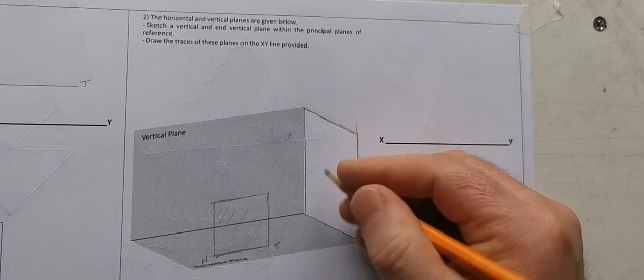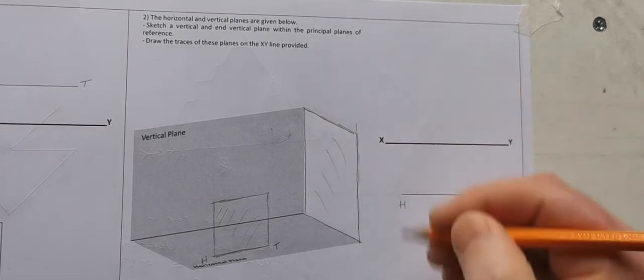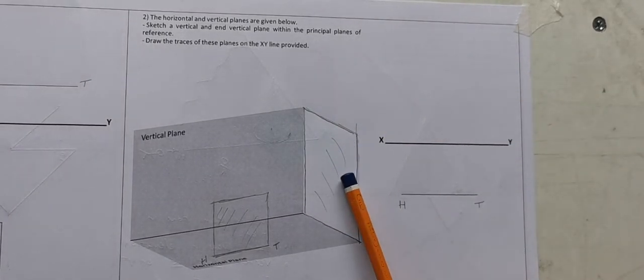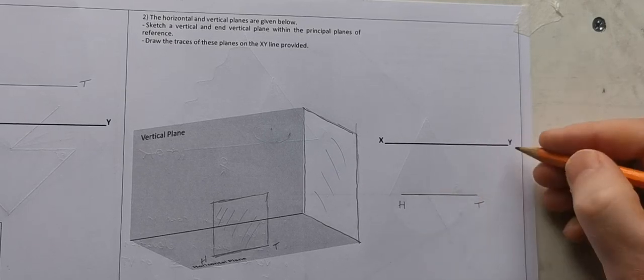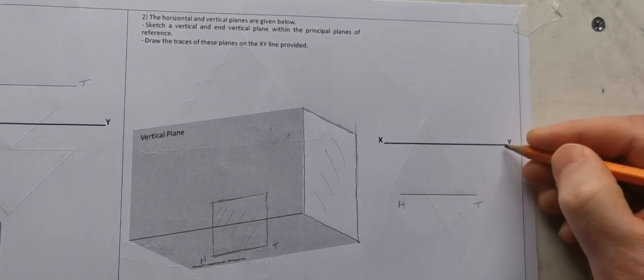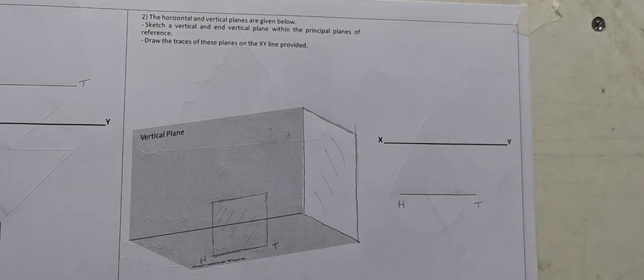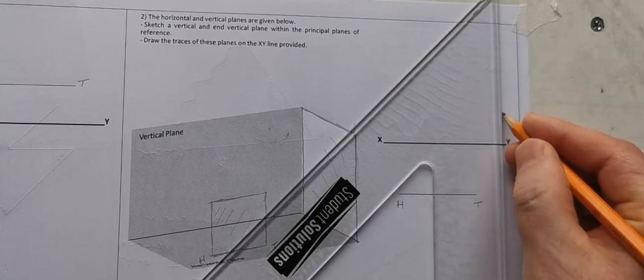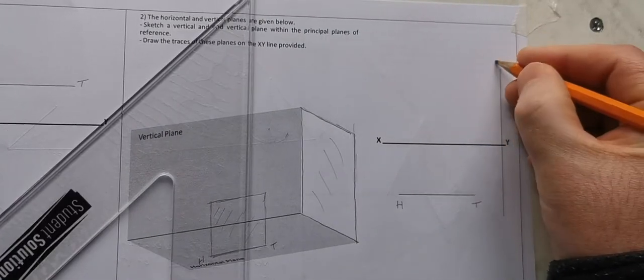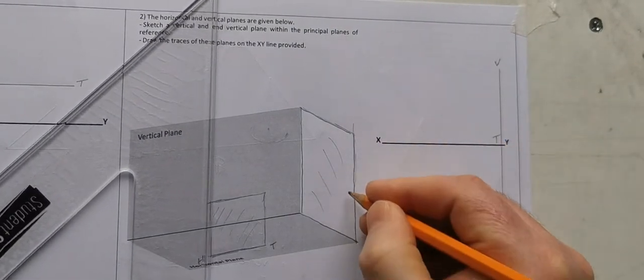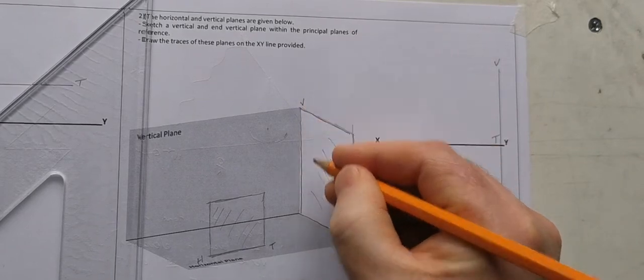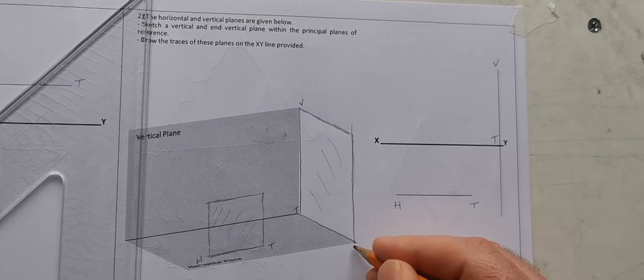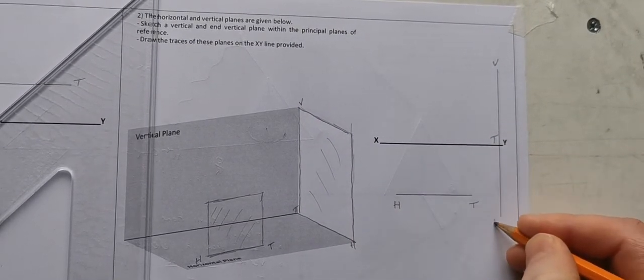So that's an invertible plane. Interestingly enough, the traces of that invertible plane would be like this, because that would be the vertical trace where it cuts through the vertical plane, and the horizontal trace.